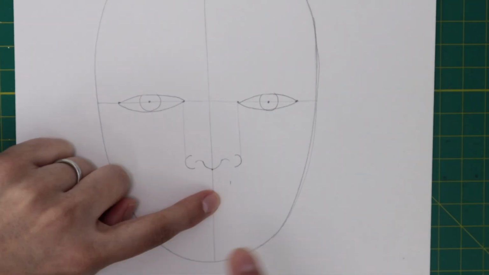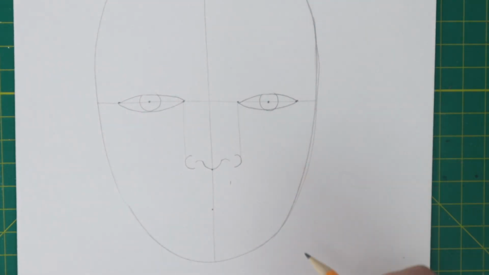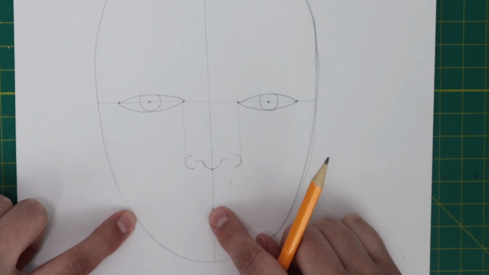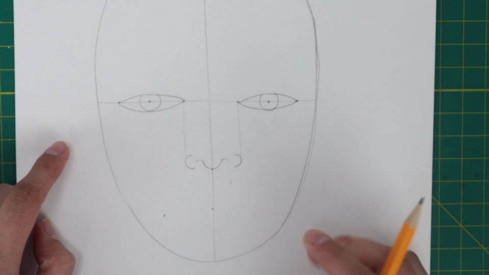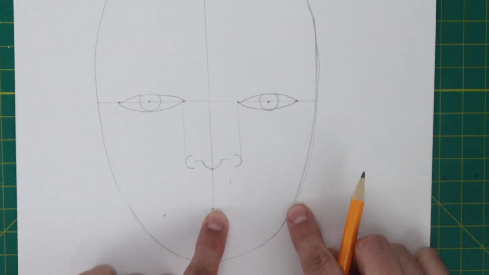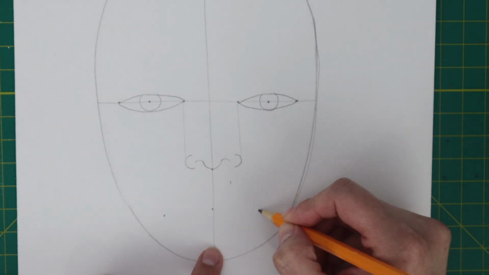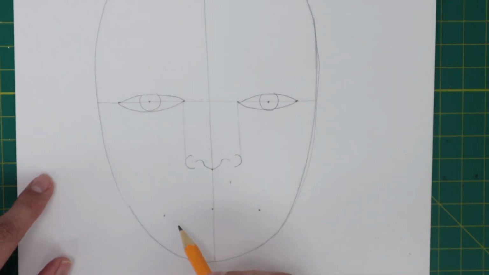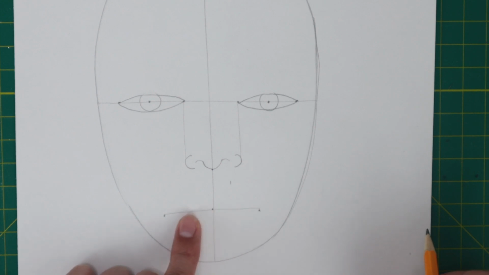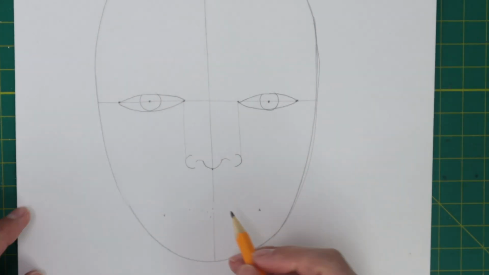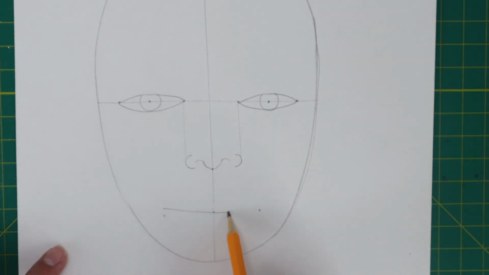Find the center between the nose and the chin. This will be the center of the mouth. Find the center between the center of the mouth and the left side of the face and draw a dot. Do the same on the right side. These will be the edges of the mouth. Draw a line that connects the three dots, creating the line between the lips. If the line is curved down, it would look like a sad face. If the line is curved up, it will look like a happy face.